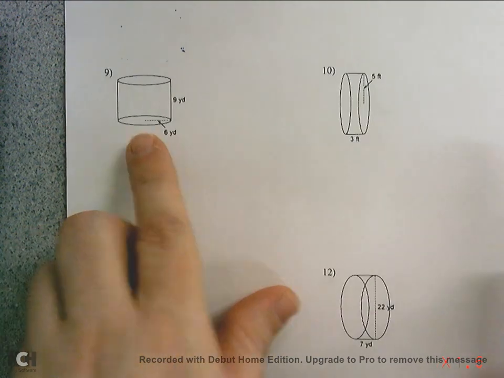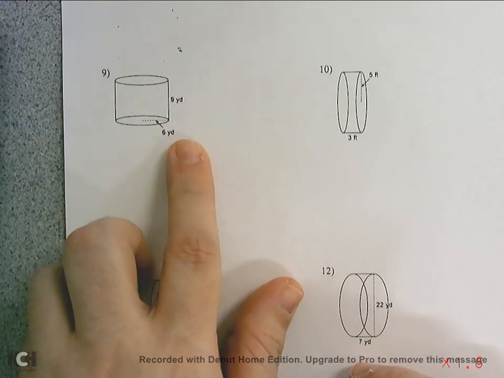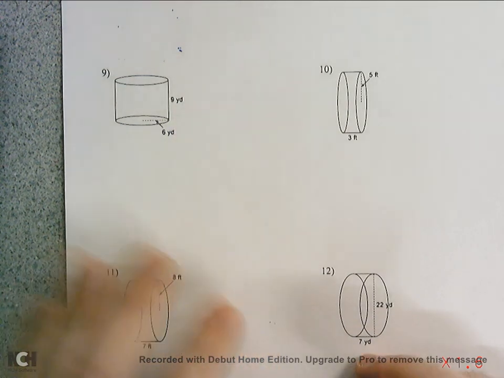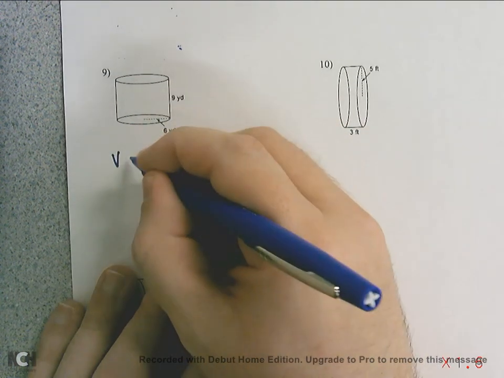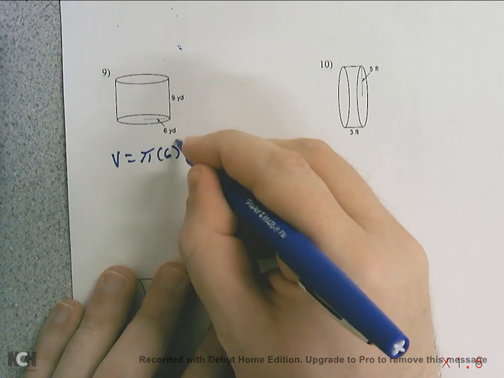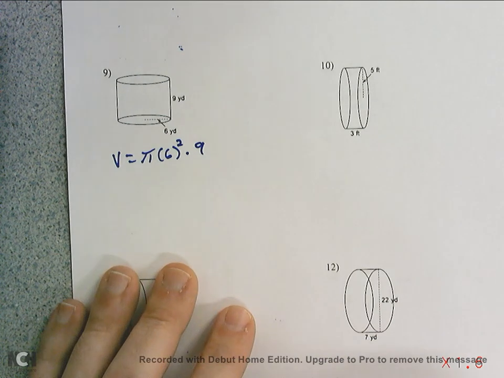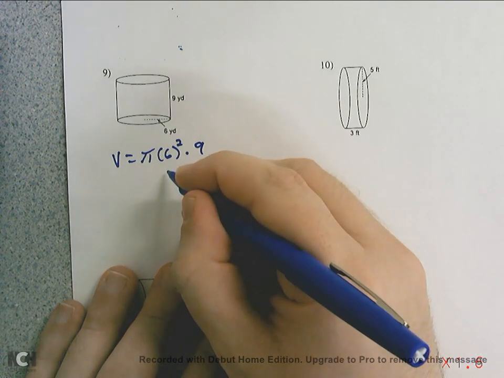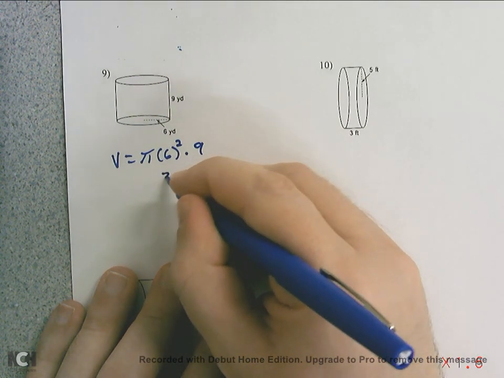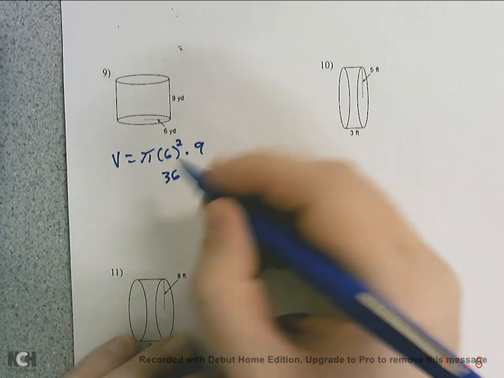Let's do a cylinder. Again, we just need a height and a radius. On this one, the radius is 6 and the height is 9. So volume would equal pi times the radius squared times the height. So 6 squared times 9. 36 is 6 squared, and 36 times 9 is 324.